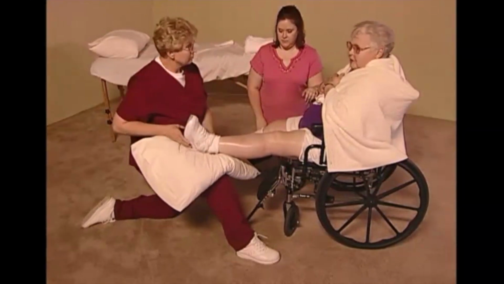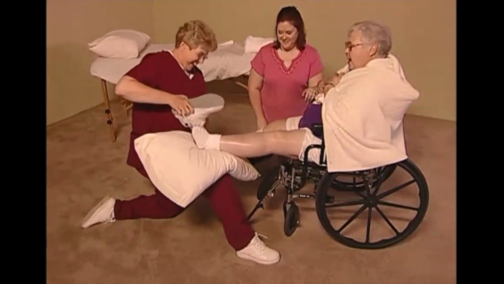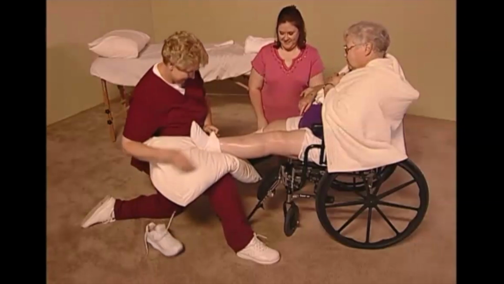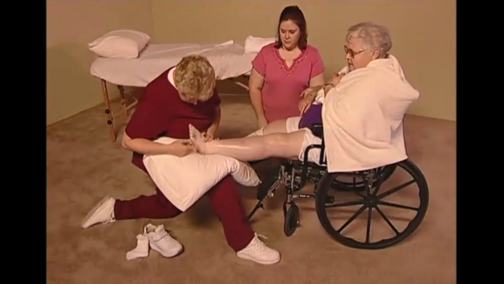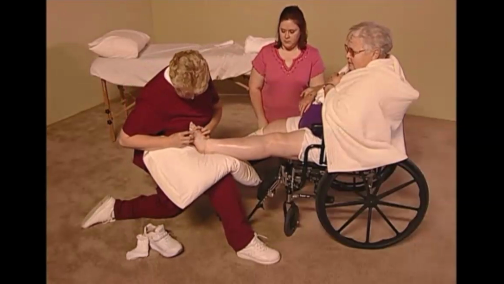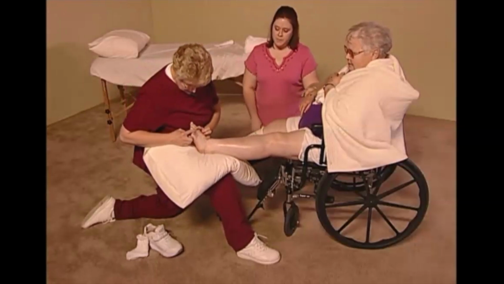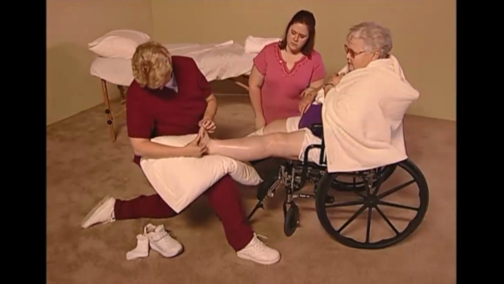Ask first before removing shoes or socks. And continue to explain to the client and the caregiver what you are finding in your assessment process.